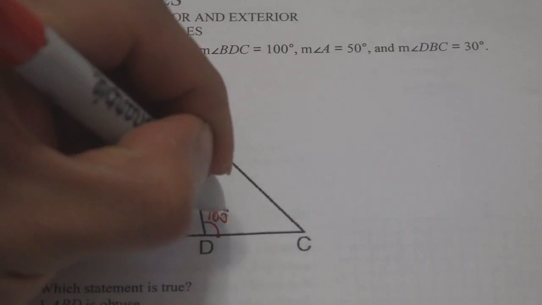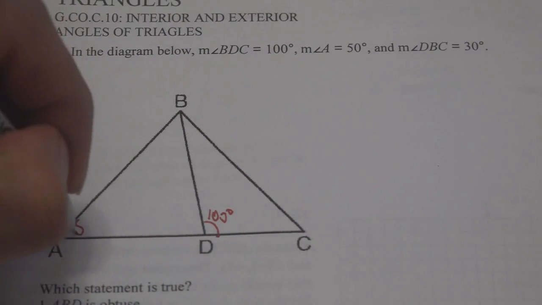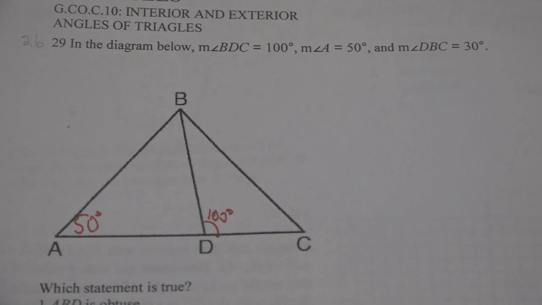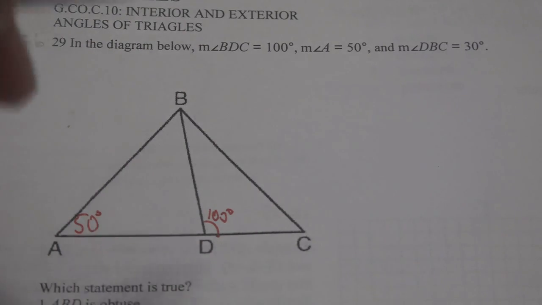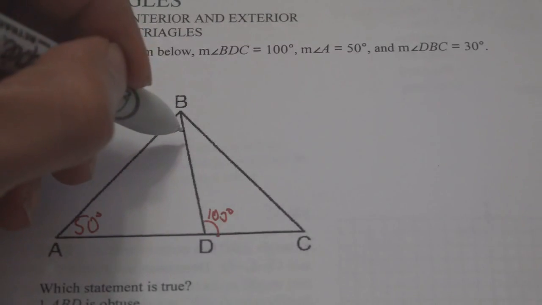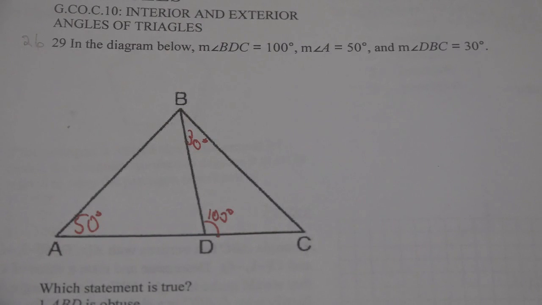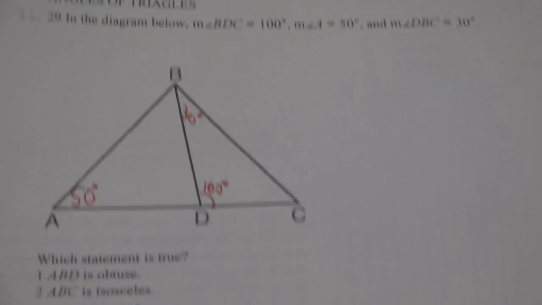Okay, 100 degrees. Measure of angle A is 50. And measure of angle DBC, this angle, okay, is 30. Okay, cool then. So what's up? Which statement is true?